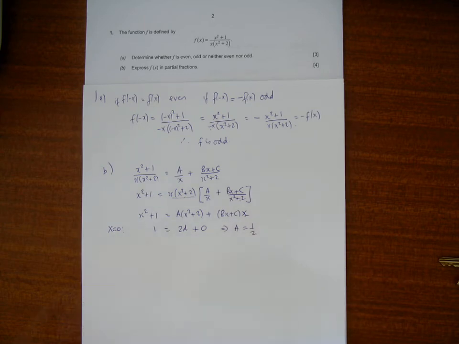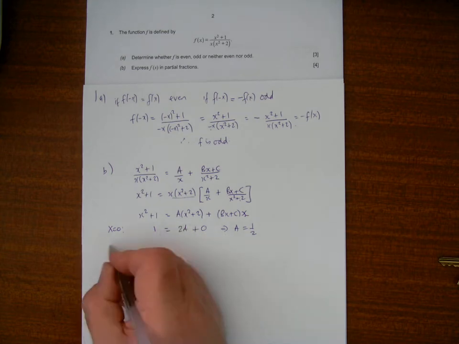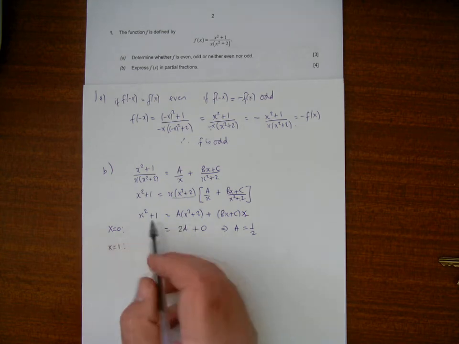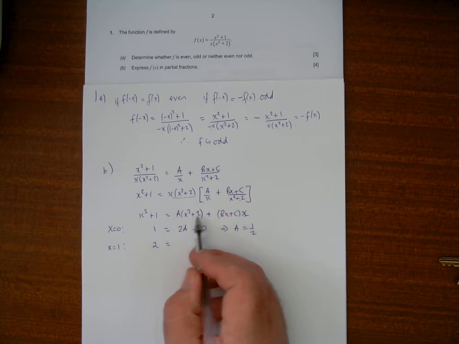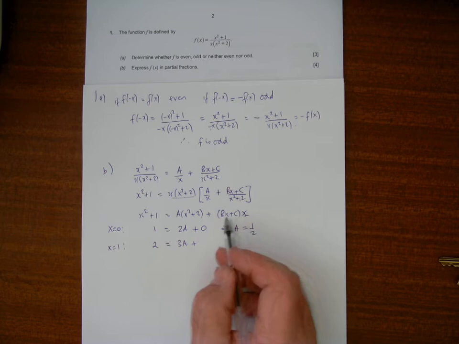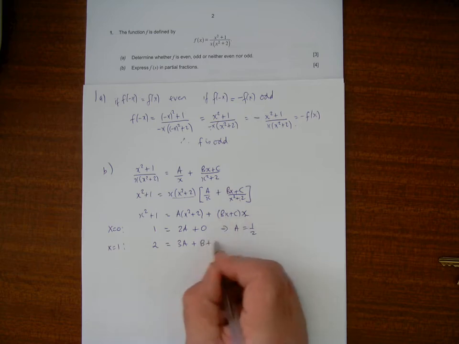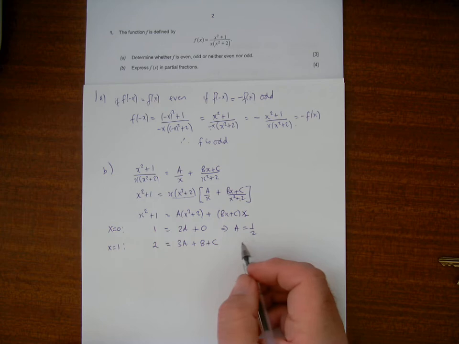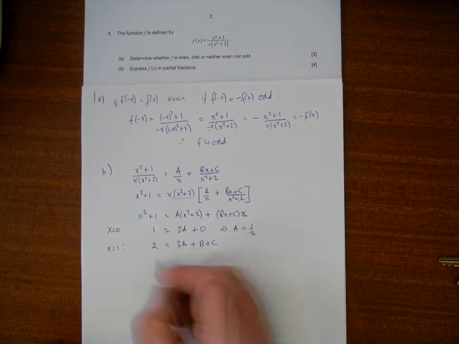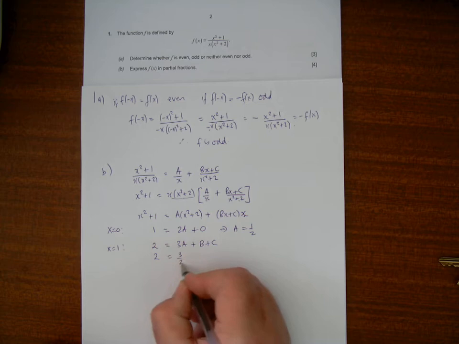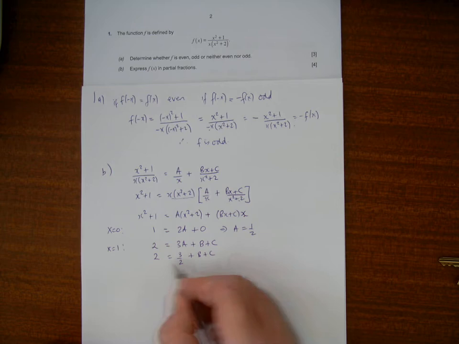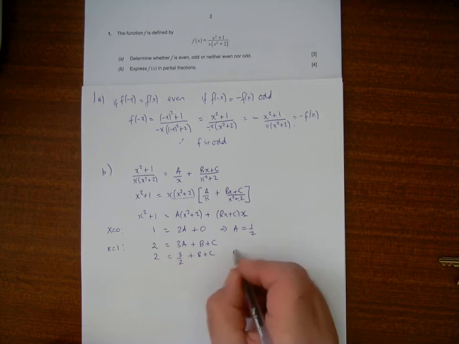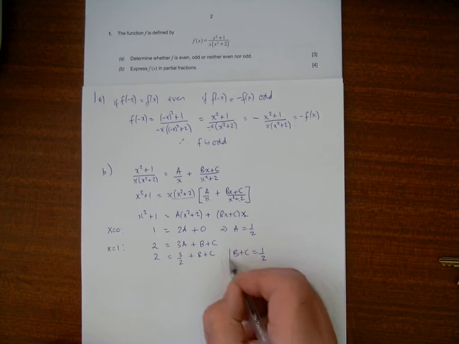I can't make the bracket naught anywhere else, so I'll pick another easy value for x. I'll pick 1. On the left hand side, 1 squared plus 1 is 2. On the right, 1 squared is 1 and 2 is 3, so that's 3a, plus x is 1, so that's 1 outside the bracket, plus b plus c. So I know a is a half, so I can rewrite this as 2 is equal to 3 halves plus b plus c. So 2 take away 3 halves is 1 half. So b plus c equals a half.